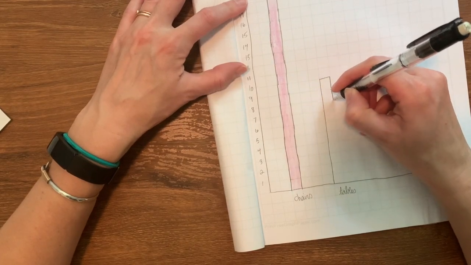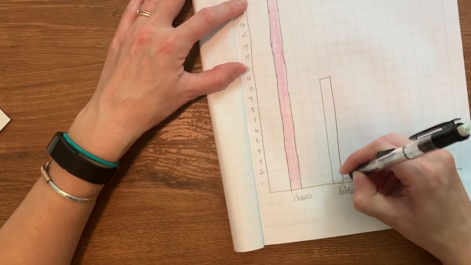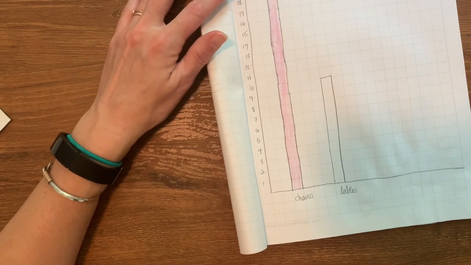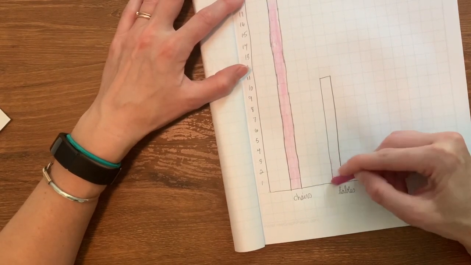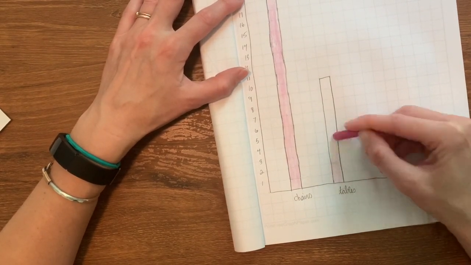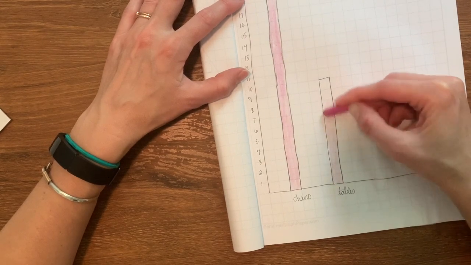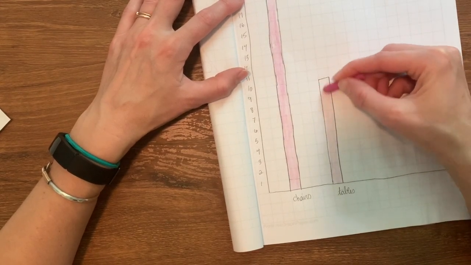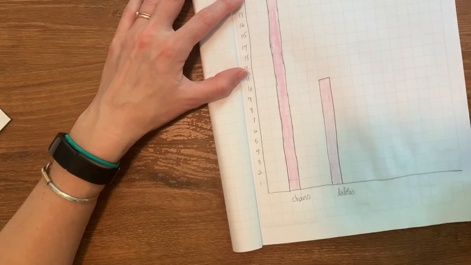Go over. I'm gonna come back down. You could use a different colored pencil or crayon to do this. They can be different colors. Okay.